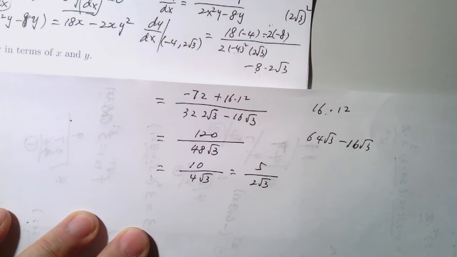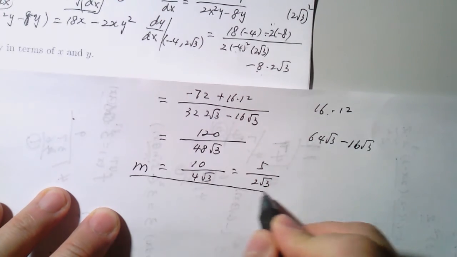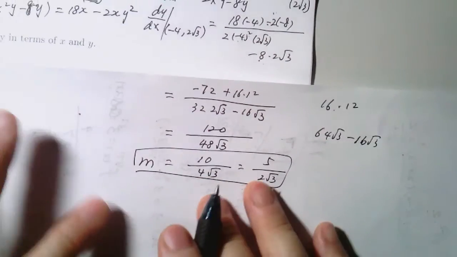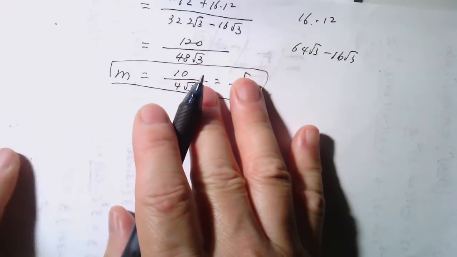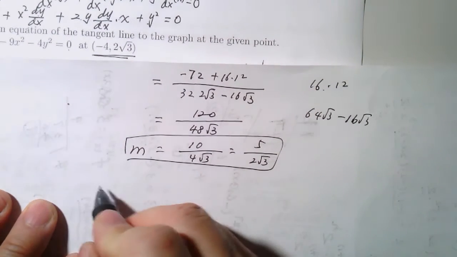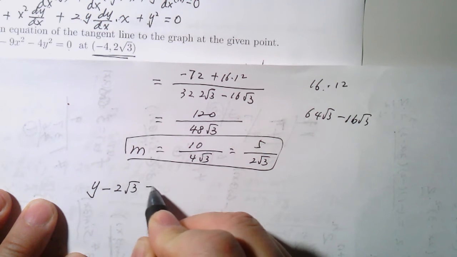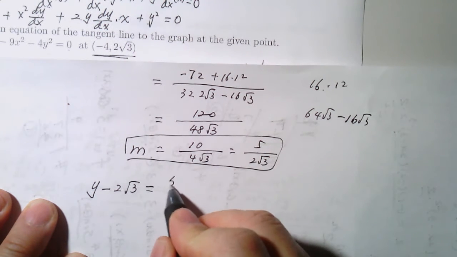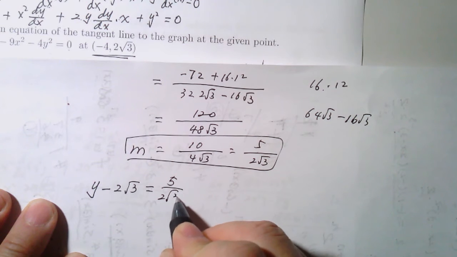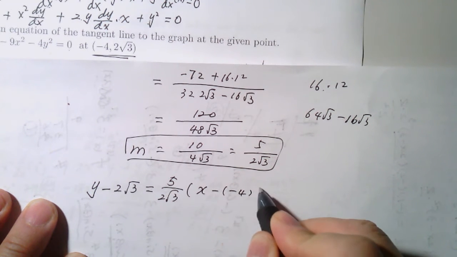And now, what do we try to do here? This is the slope. So now I want to write the equation of the tangent line. Here I have y minus 2 square root of 3 equals the slope, 5 over 2 square root of 3, times x minus negative 4.